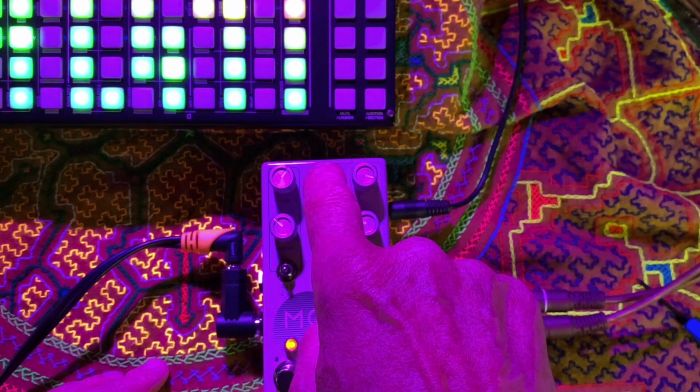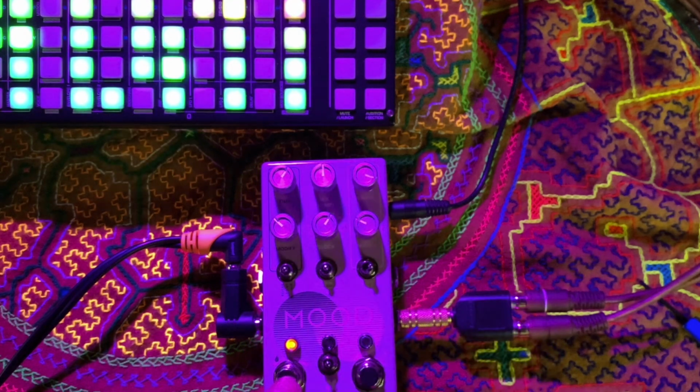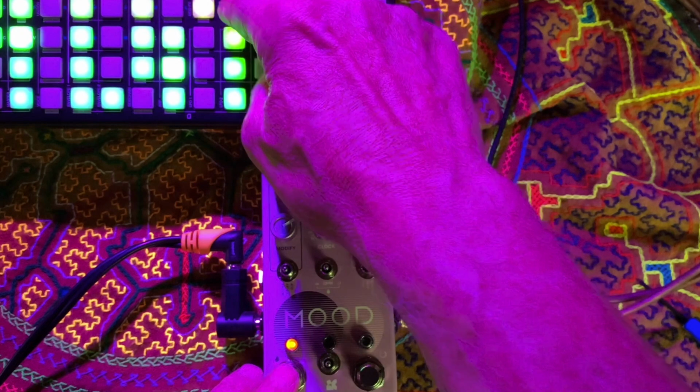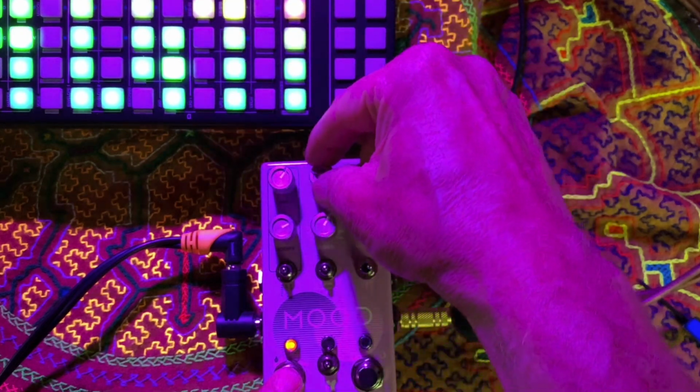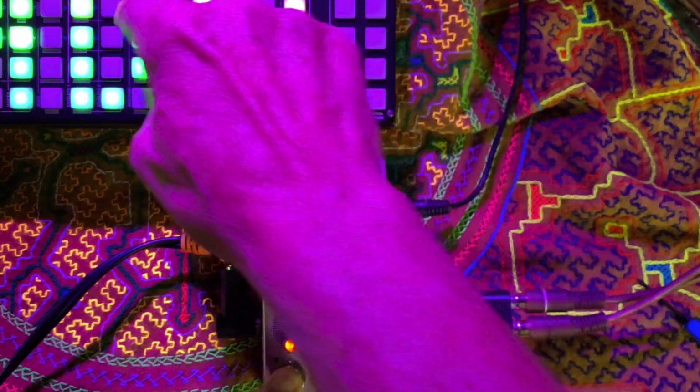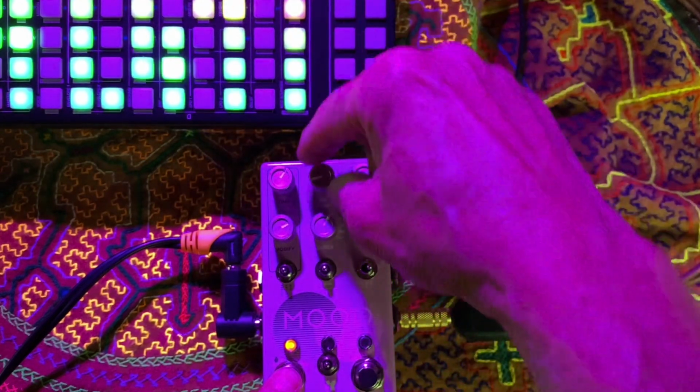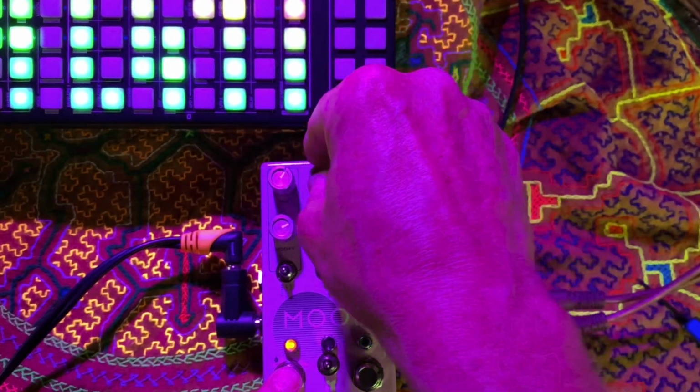If you want to control the mix in this mode, you just hold down the left button. This is dry, and this is wet.